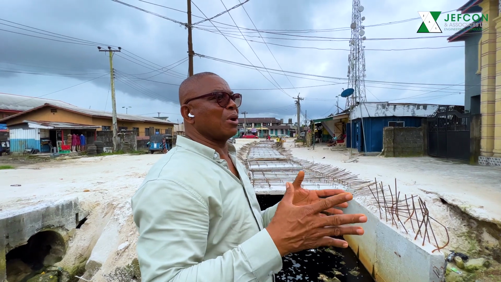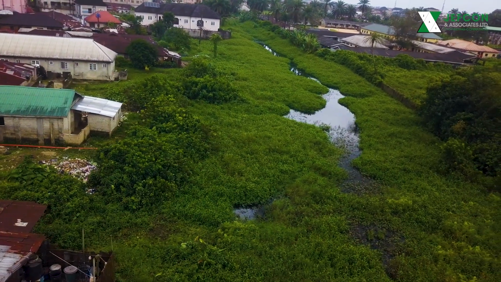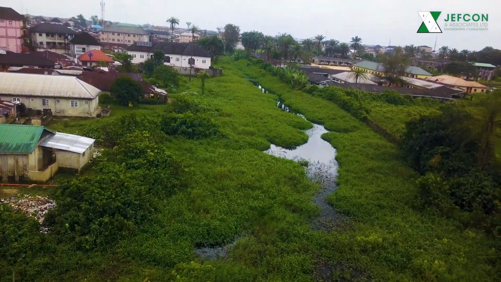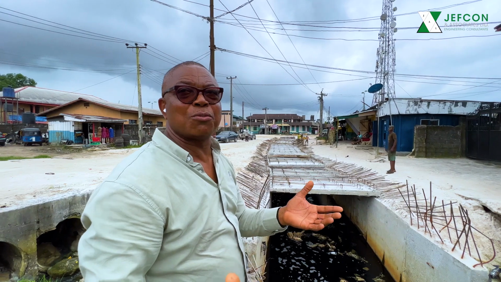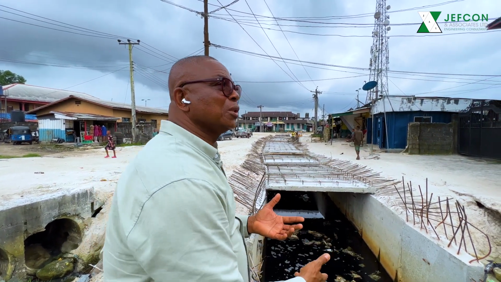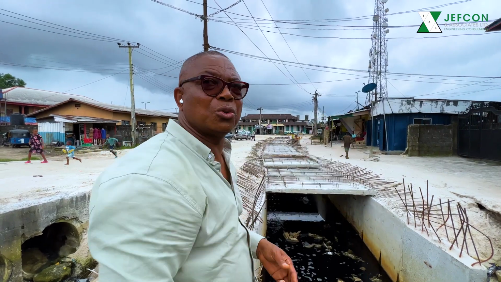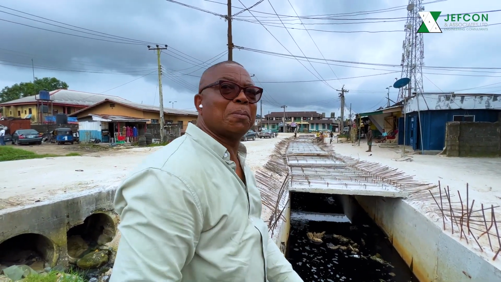So where we have a problem now is this connection point between here and the Deko side. We've finished that area, but the groundwater table was too high. So we are just waiting for the water to drop down to enable us to complete this channel we are both doing. So before this is done, this area would have been completed.